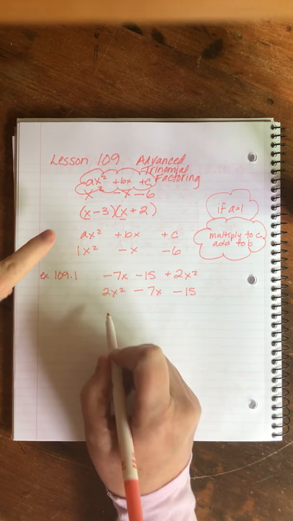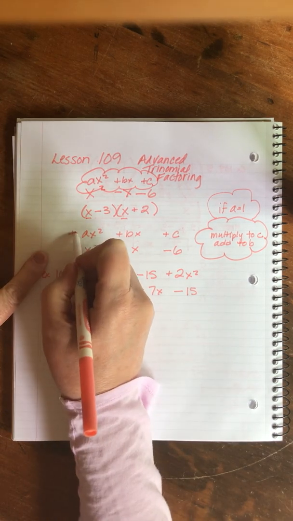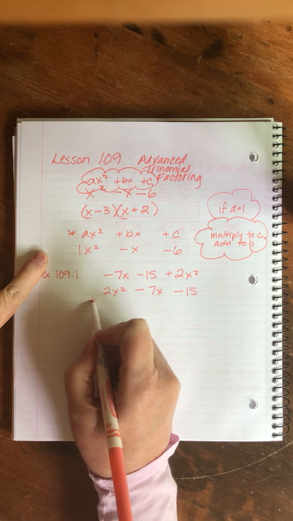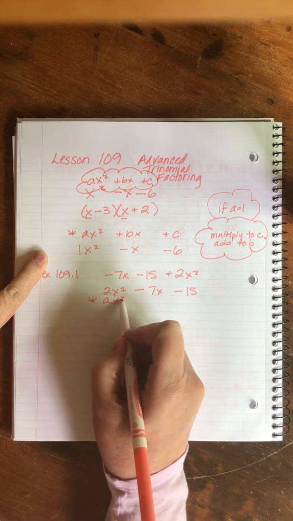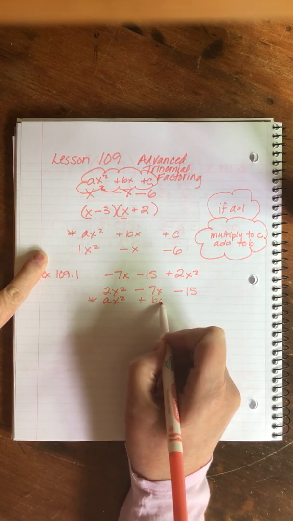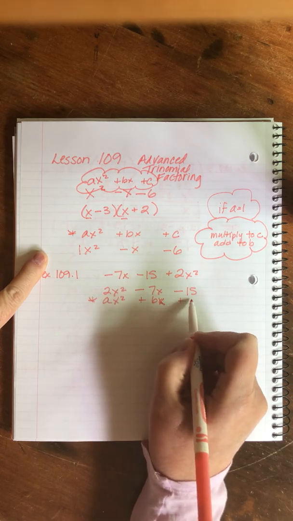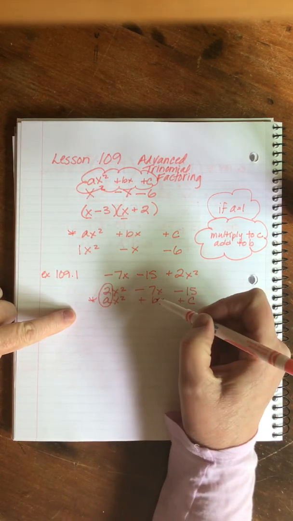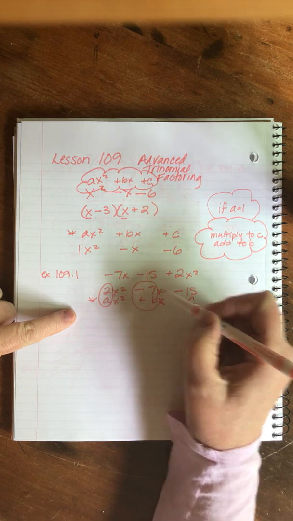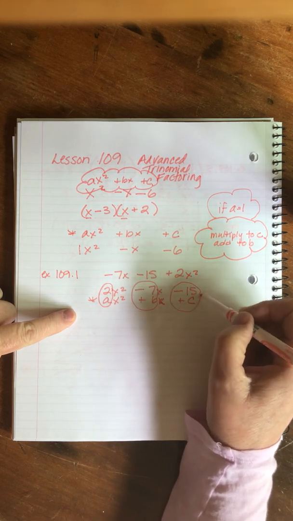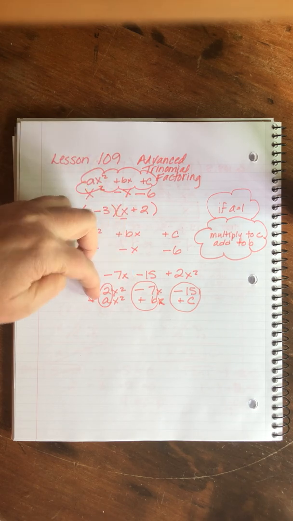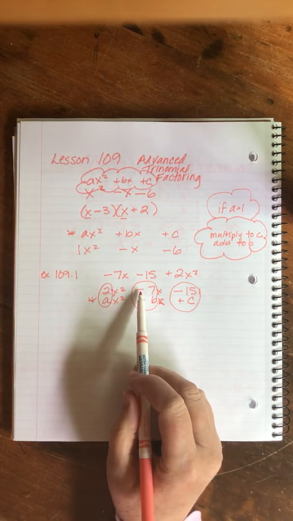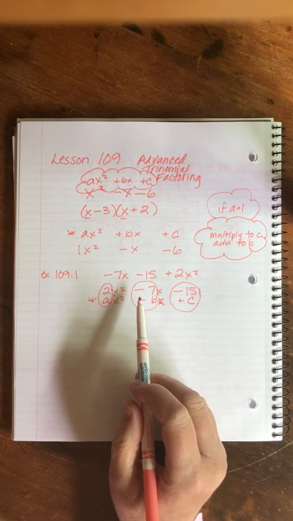So now I'm going to write again our standard form of a trinomial underneath it: ax squared plus bx plus c. So now we can see what's our a, what's our b, and what's our c. Notice that the signs are part of the package, and if there's a minus, I have to be careful to include that.